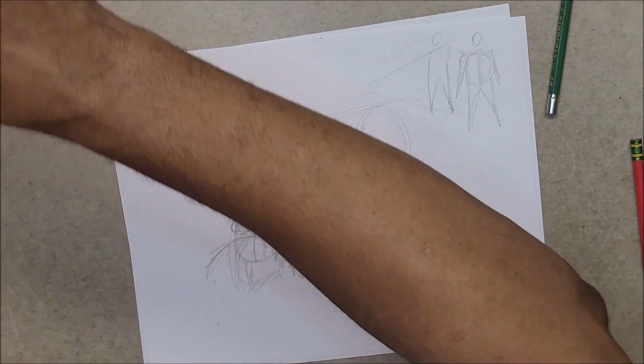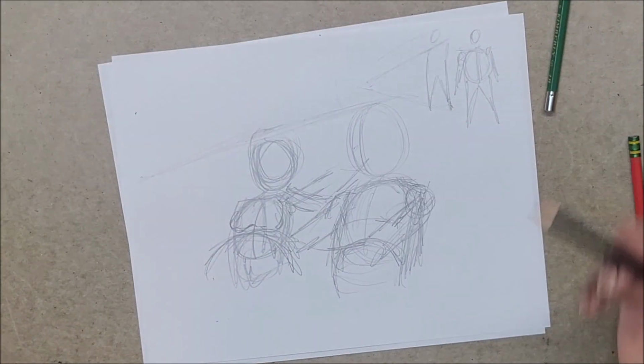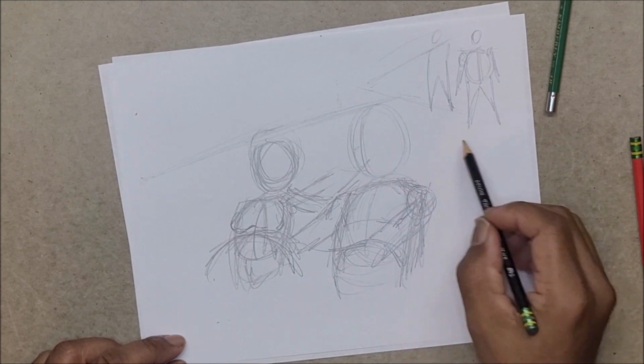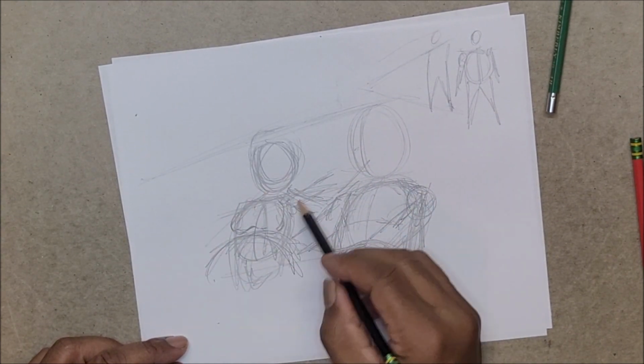When you reach for something, it still goes down. It's not going to really go up. I used to have trouble with that all the time. So there it is: shoulder, the pelvic, the whole thing like that.